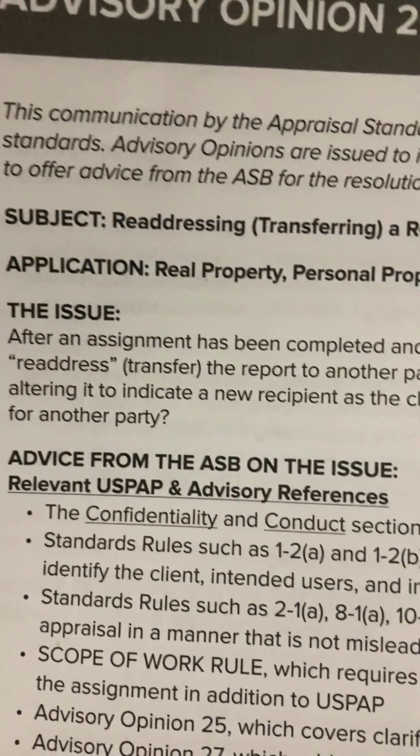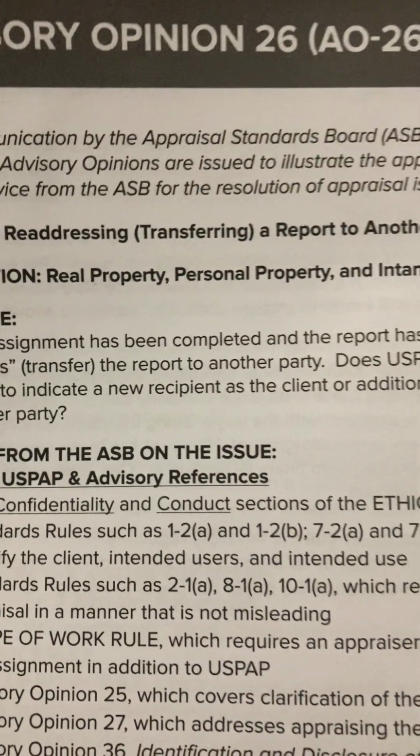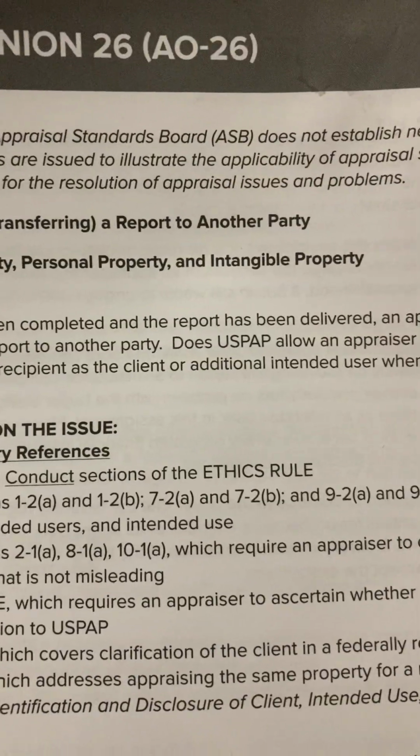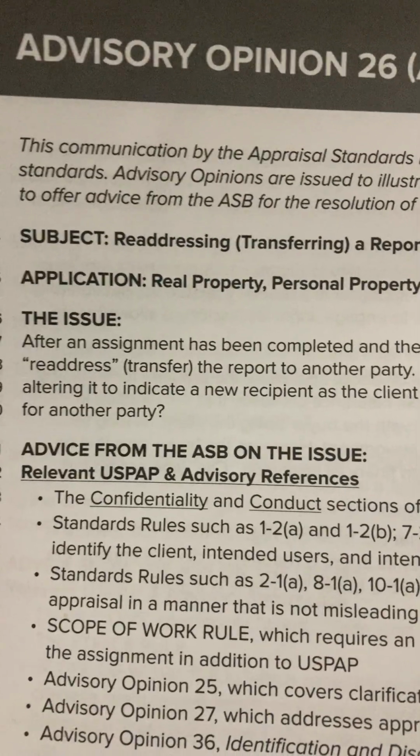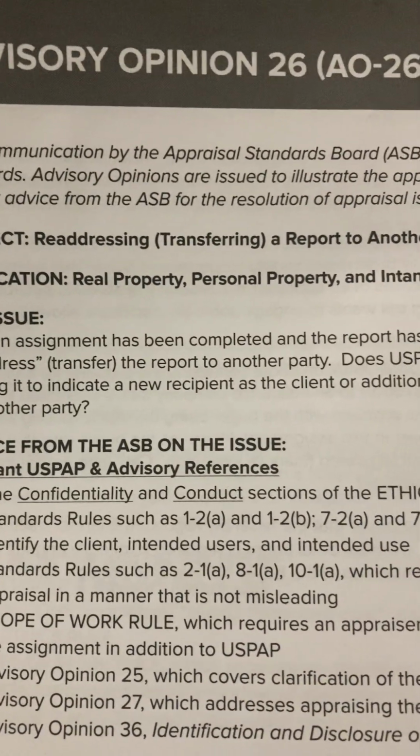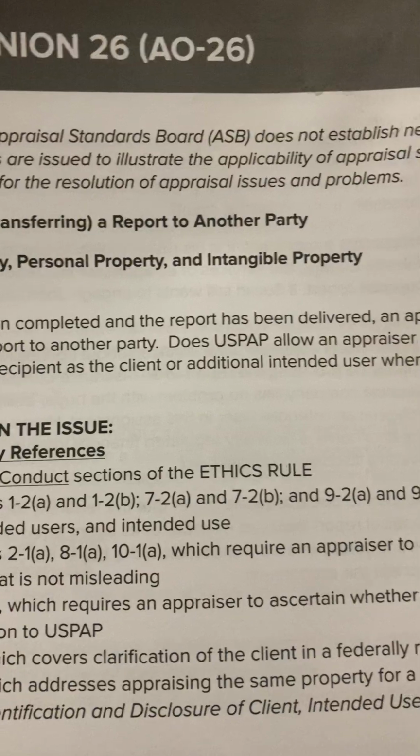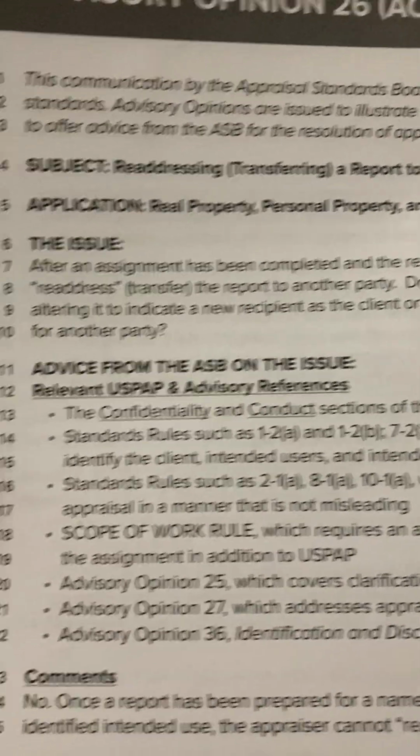Subject: readdressing, which means transferring a report to another party. Application: real property, personal property, and intangible property.